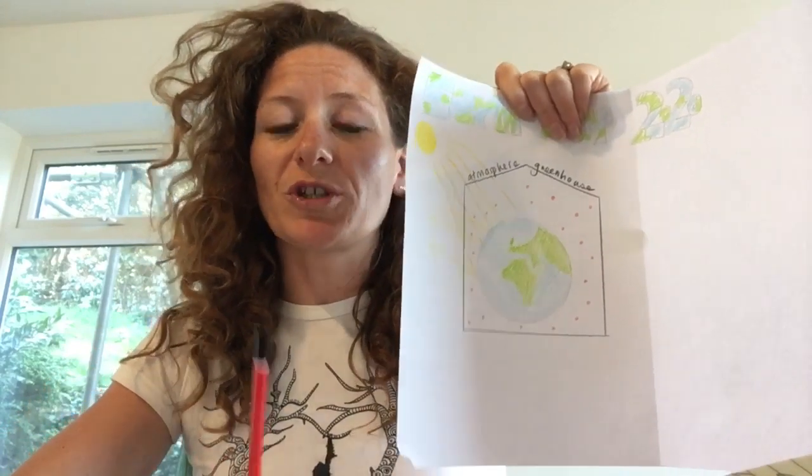Now, unfortunately, what human beings have been doing is we are adding more carbon dioxide into our atmosphere. Now, lots of you will have been in a car. You'll have been to a petrol station. Now, when we put petrol in our car, that petrol is actually a type of oil. Now, when you burn that, which is what the engine in the car does, it releases more carbon dioxide. And that carbon dioxide goes into our atmosphere.